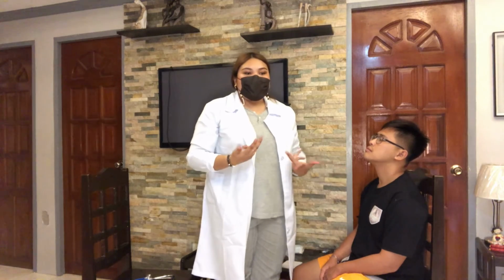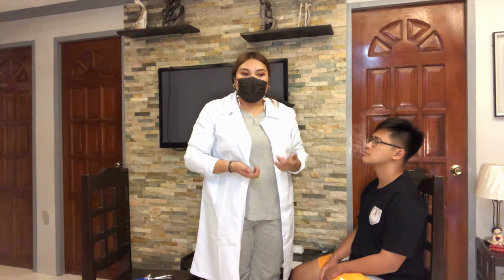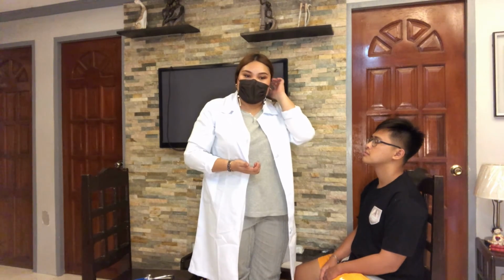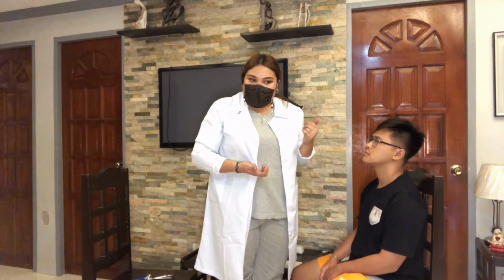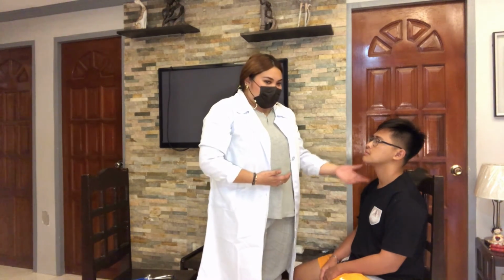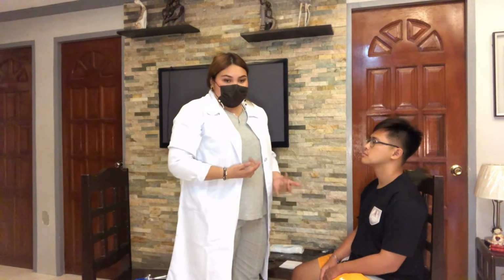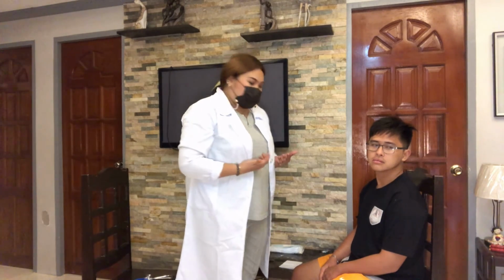Then for the thyroid gland, in inspecting the thyroid gland, we would stand in front of the client and observe the lower half of the neck overlying the thyroid gland for asymmetry and visible masses. Then ask the client to hyperextend the head and swallow. If necessary, offer a glass of water to make it easier for the client to swallow.